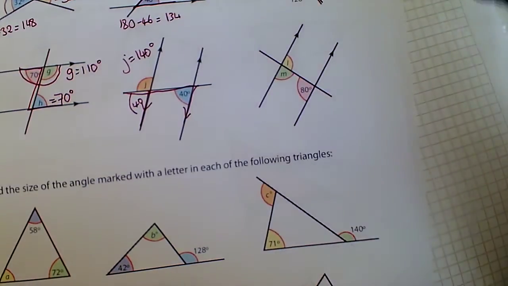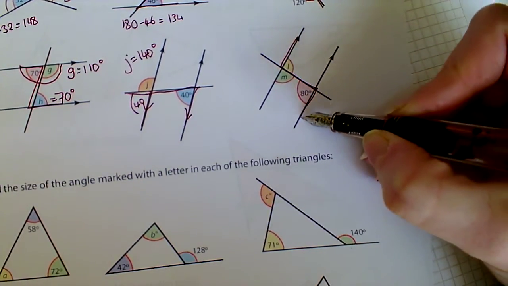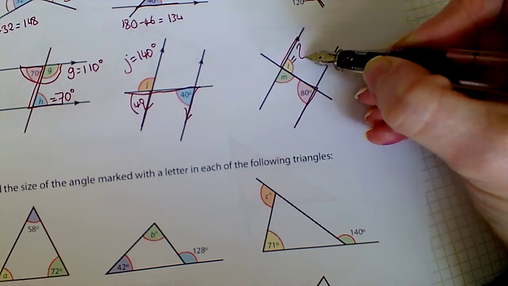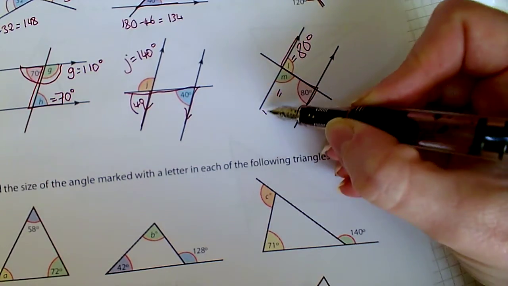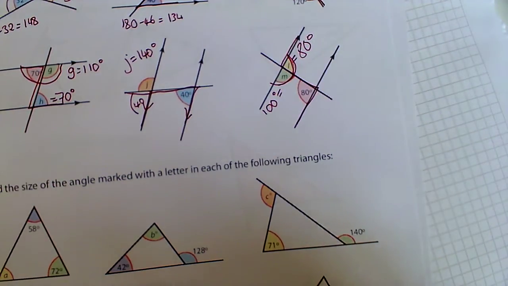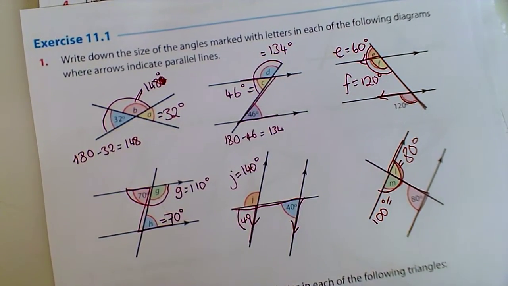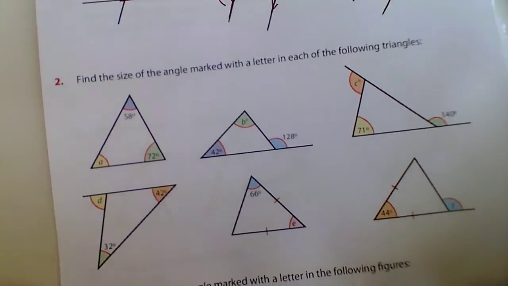This one here then, I have parallel lines, so here's my Z shape, meaning that L is 80 degrees and M must be 100 degrees because they are supplementary. They add up to 180 degrees. Okay, hopefully question 1 was straightforward enough. Let's look at question 2.